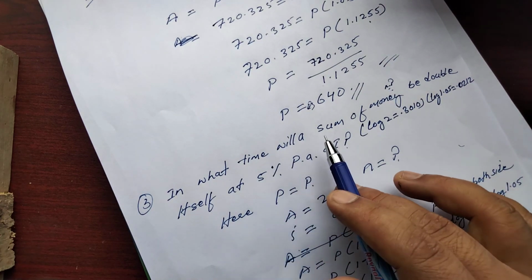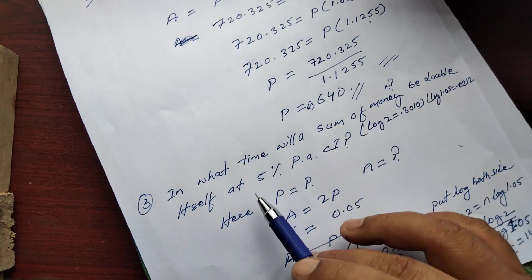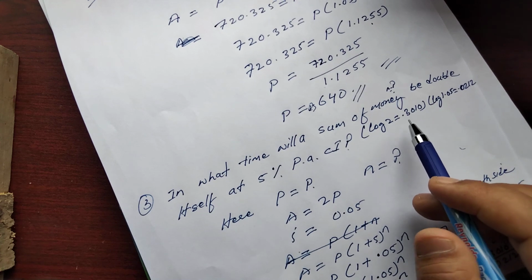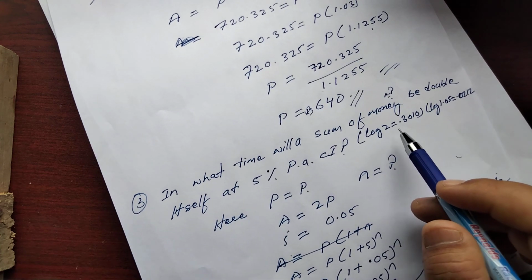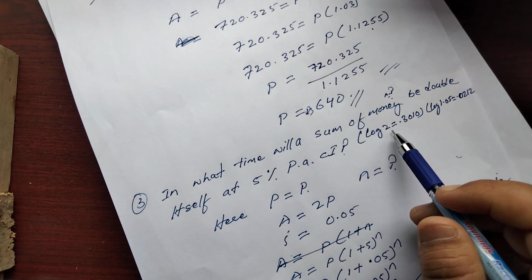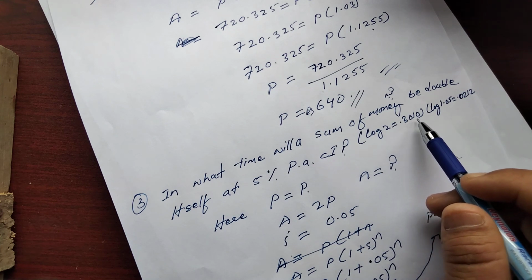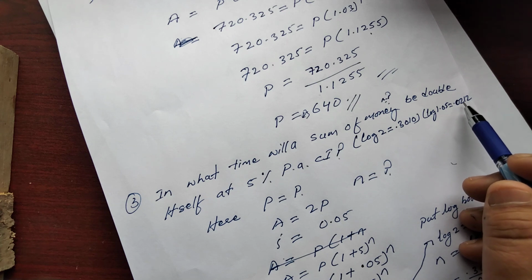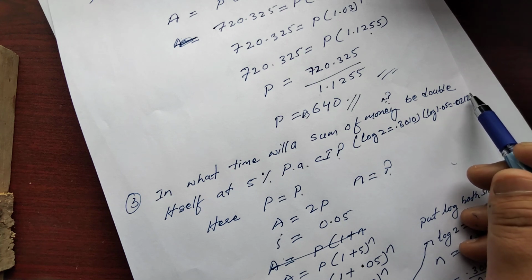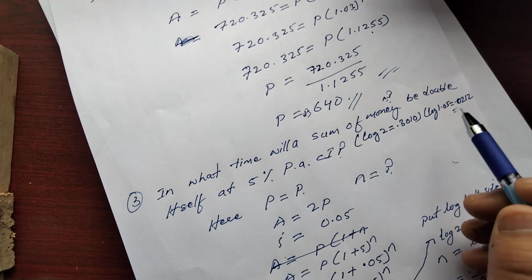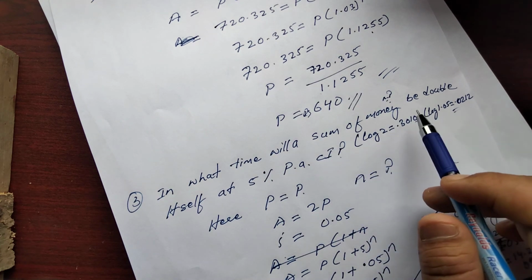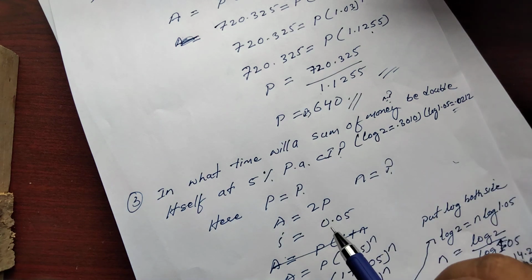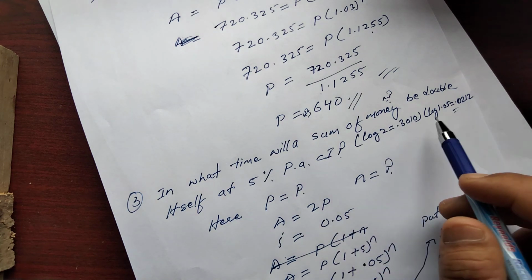So they have given log values also. Log 2 is equal to 0.3010 and log 1.05 is equal to 0.0212. This we need to solve after some time. Okay, sometimes they give log values also, so you require them there.